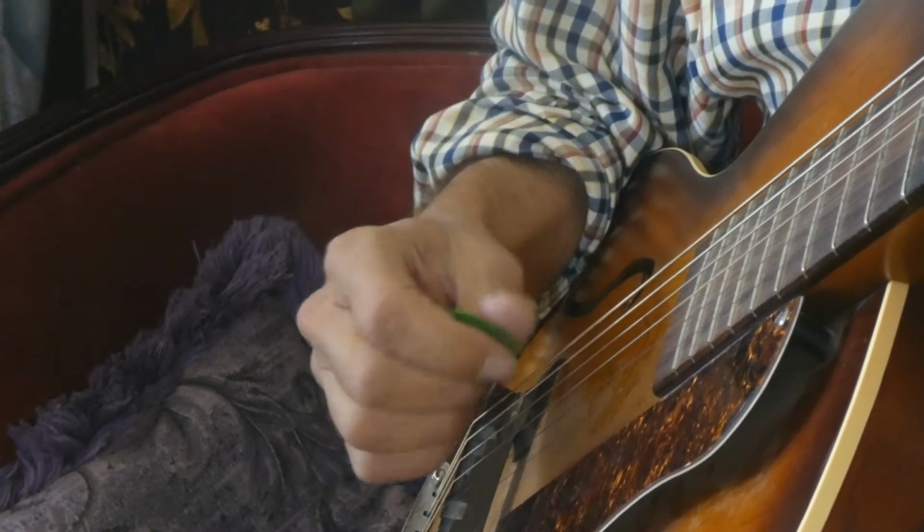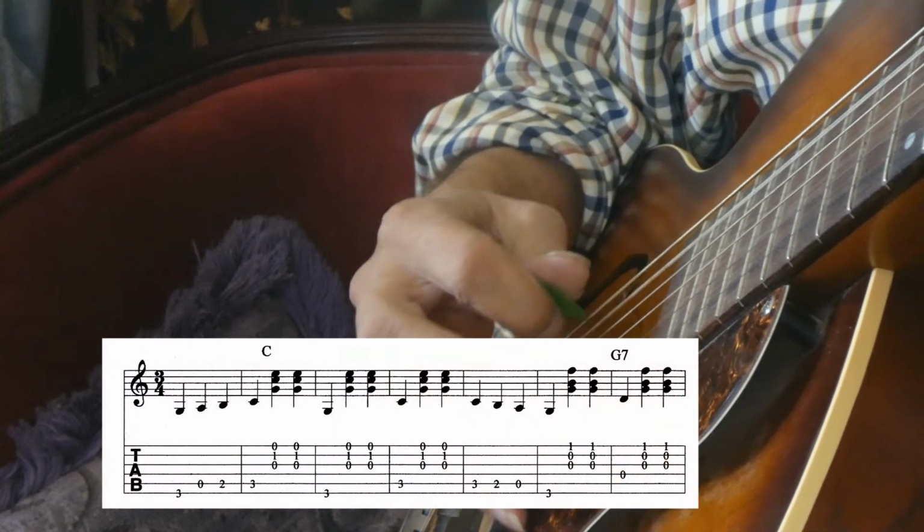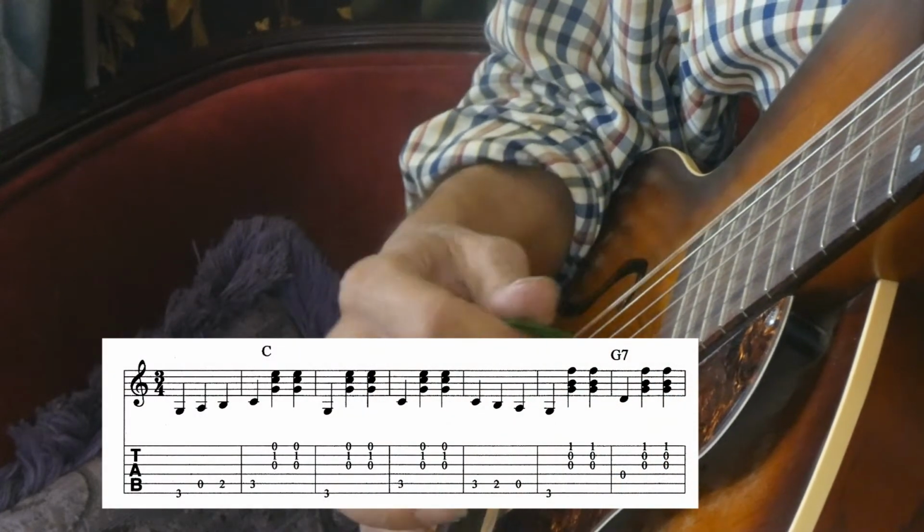Now, if I'm playing in 4/4 time, I've got the strum on 2 and the walk on 3 and 4. If it was a waltz, I wouldn't need the strum on 2. I would just go 1, 2, 3. So that would be typical of a waltz. Okay?